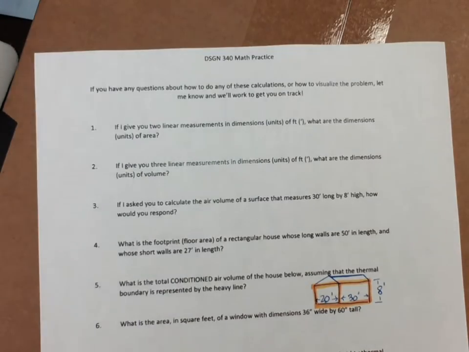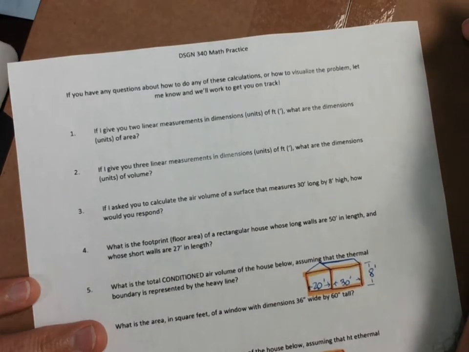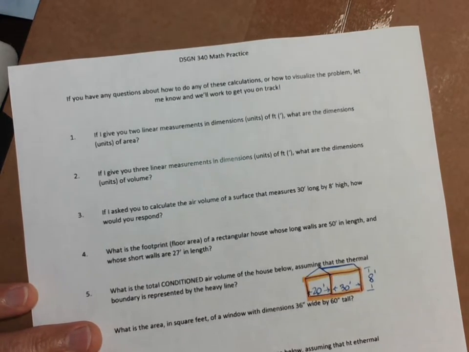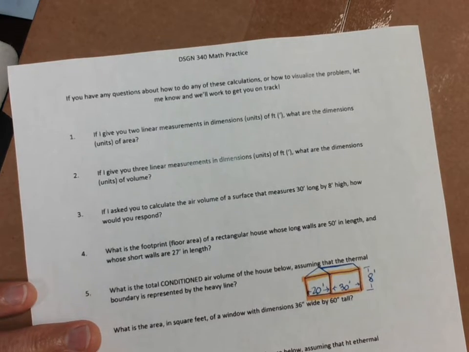Hey folks, I wanted to go over these practice problems that I posted. Some of you had asked for that, so let's look at these real quickly. These would be some reminders and just to help you think through how you need to think through some of these things.